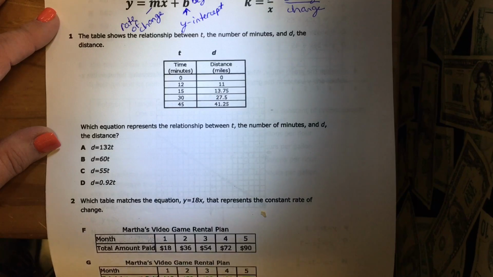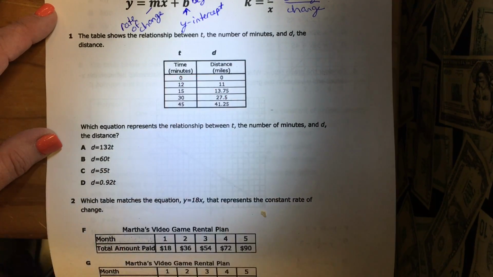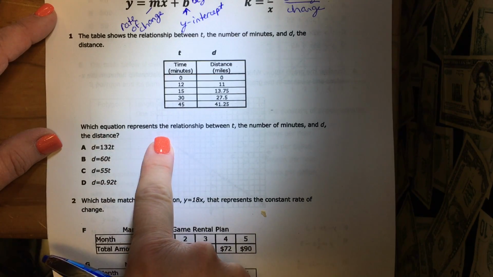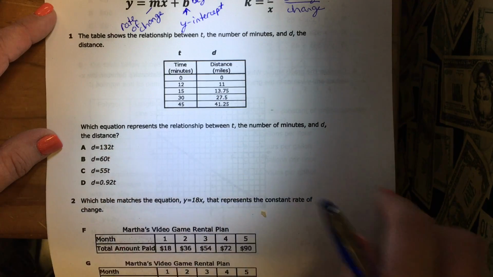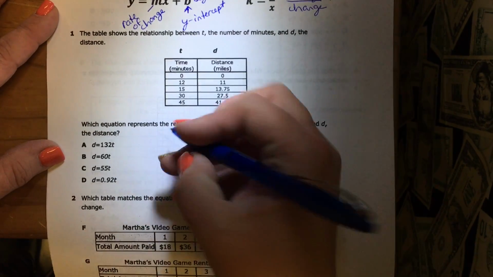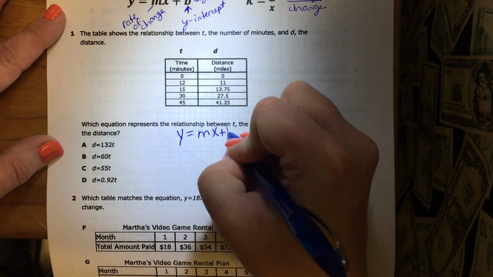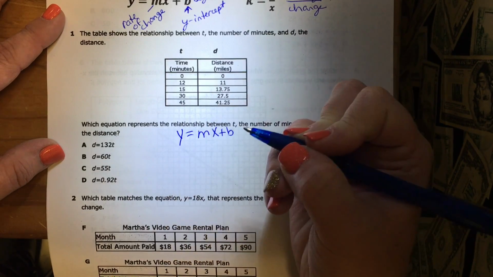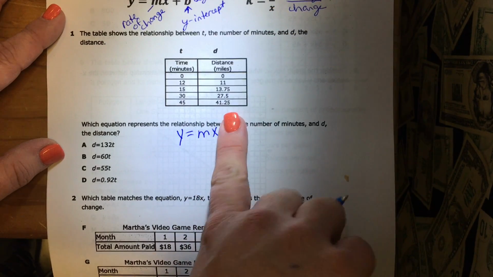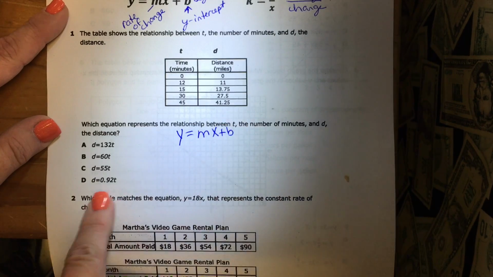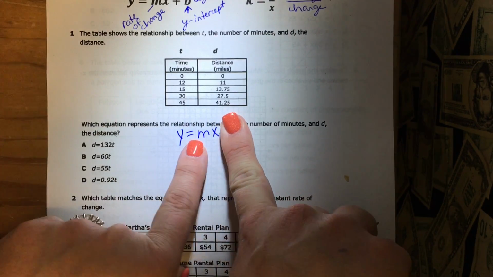All right, so number 1, the table shows the relationship between t, the number of minutes, and d, the distance. Which equation represents the relationship between t and d? Okay, so our equation is y equals mx plus b, or if it's proportional, our plus b is 0. So we would just be looking for y equals mx. None of these have plus anything, so we're just looking for the rate of change.